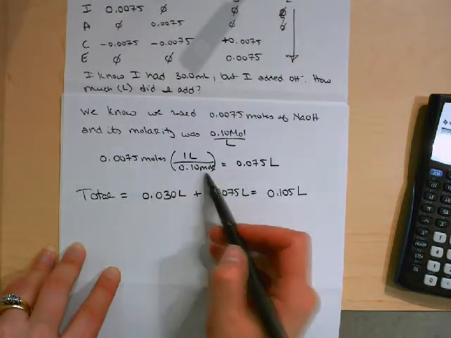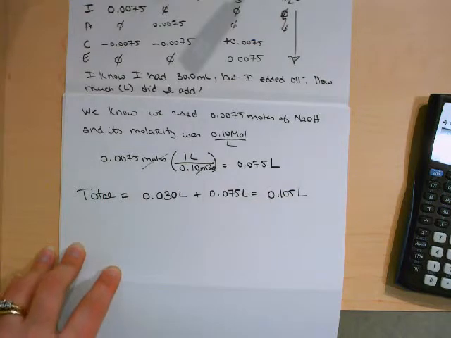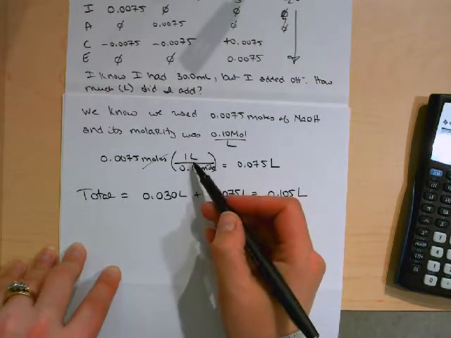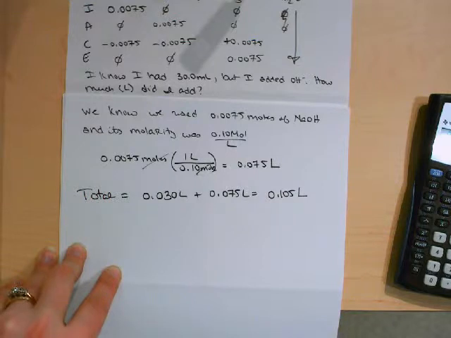How do I know to do it this way? The only way those moles cancel out. Right, because I want to end up in liters, so those liters have to be on top. Otherwise, you end up in inverse liters, which is, I mean, ridiculous would be a good word for it.